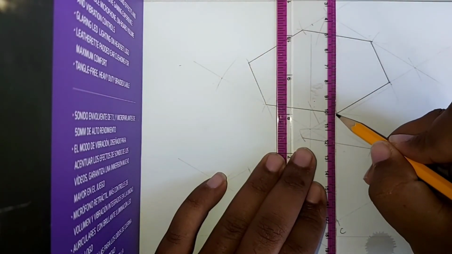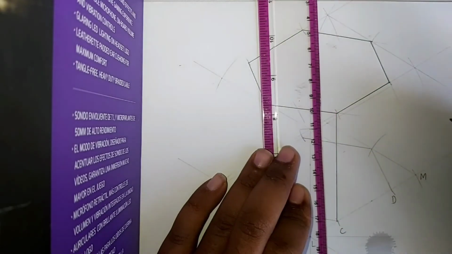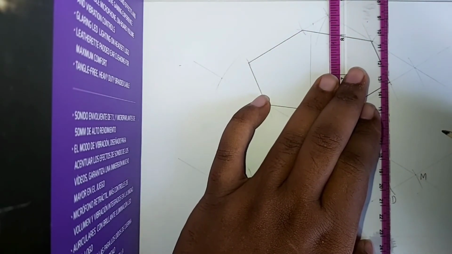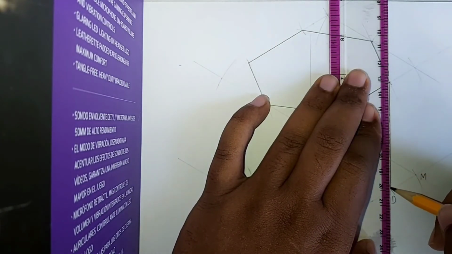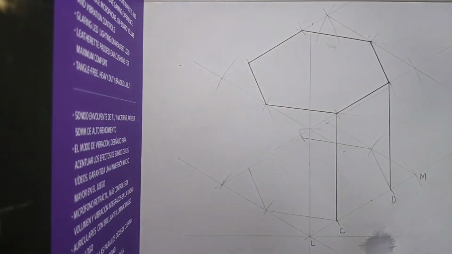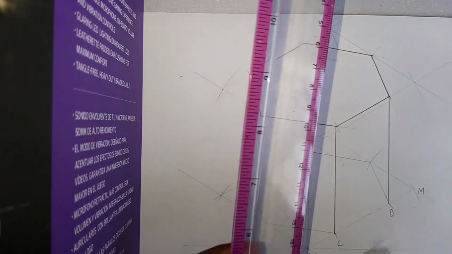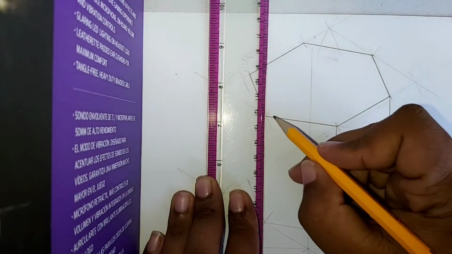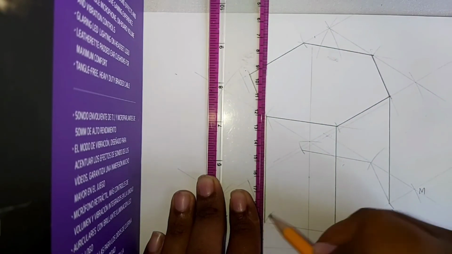So that top hexagon has to be joined with the bottom hexagon, right? So the reason why the top hexagon was deepened before the bottom one was because you would only see a part of the bottom hexagon. You would not see the entire hexagon at the bottom, right?